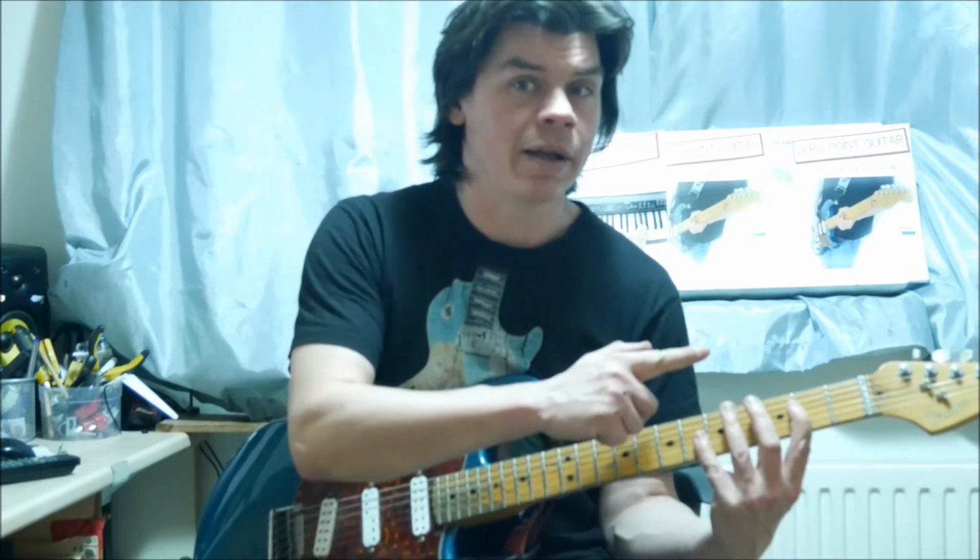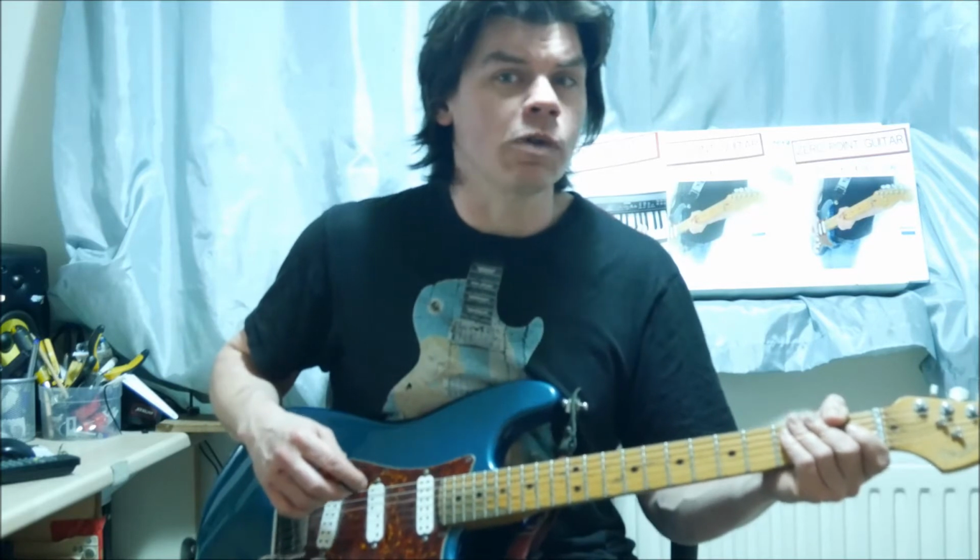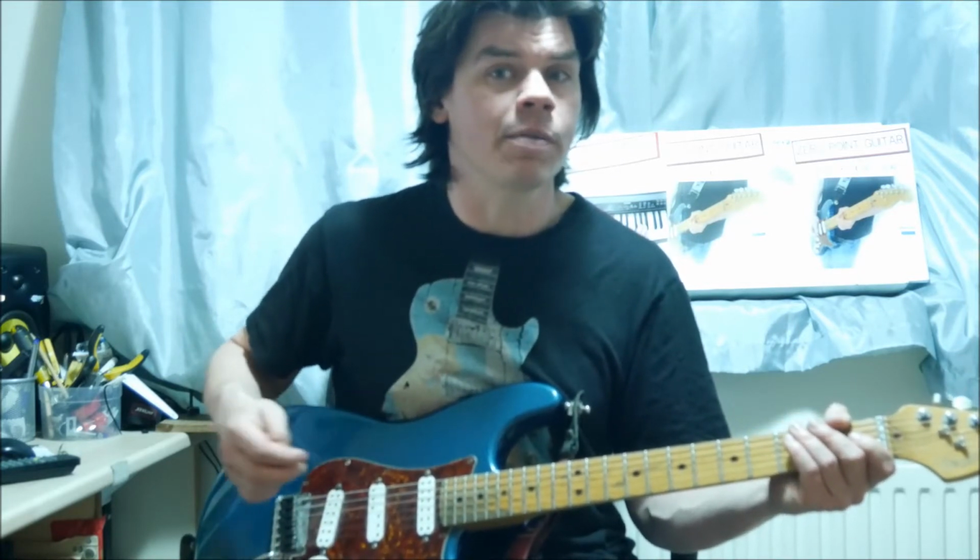Now, if I flatten that third, by which I mean I force it down 1 semitone, which was represented by going back 1 fret on the guitar neck, I get to here. Spooky. So what we're going to do is look at all 5 of our major chords, and we're going to flatten the third in each one and turn them into minor chords.